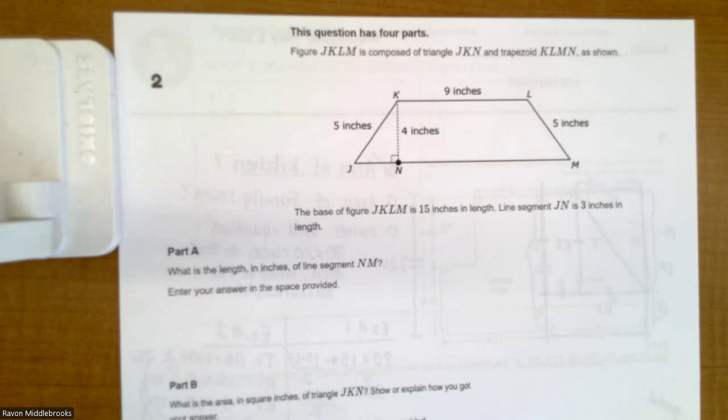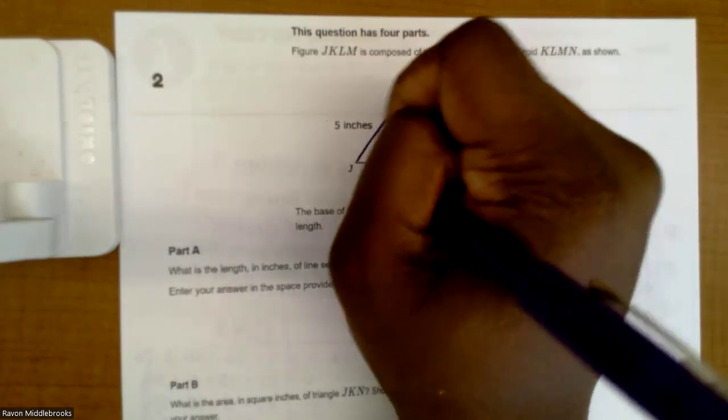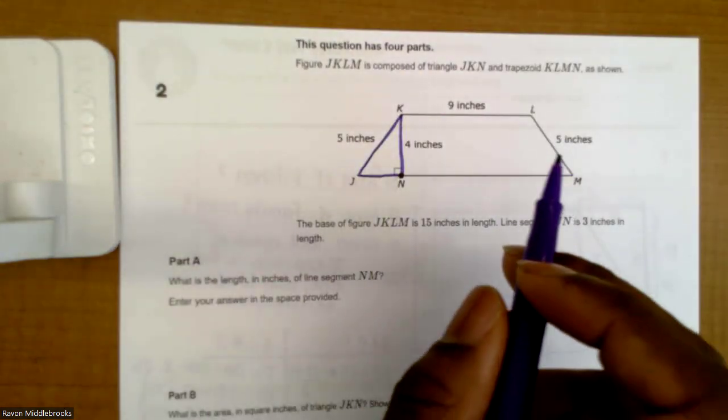Figure J, K, L, and M is composed of a triangle, JKN, and a trapezoid, K, L, M, and N. The base of the figure JKLM is 15 inches in length.